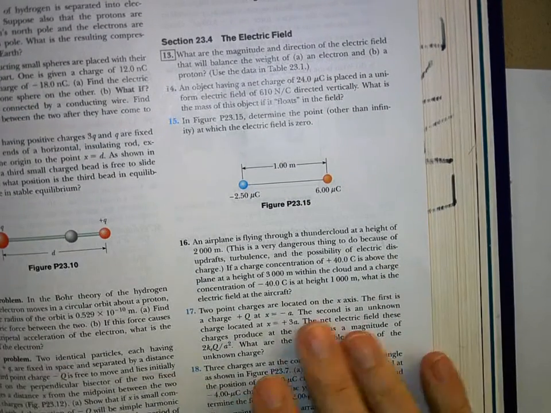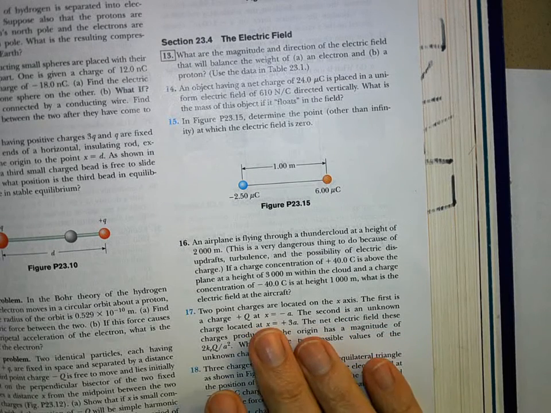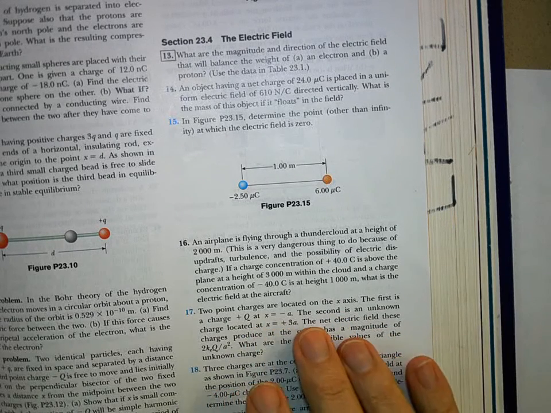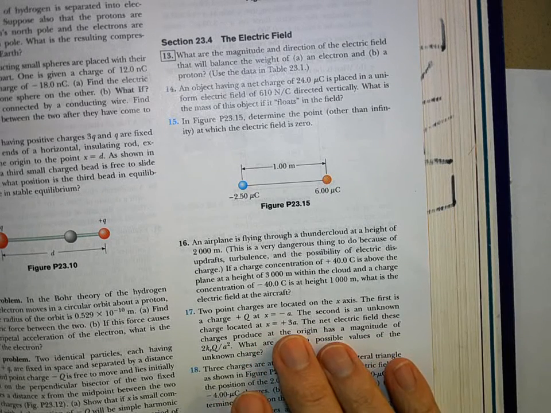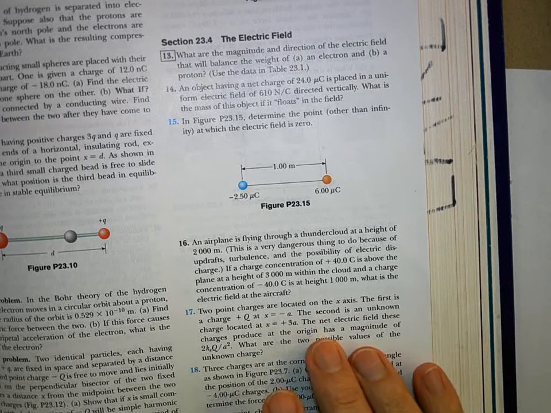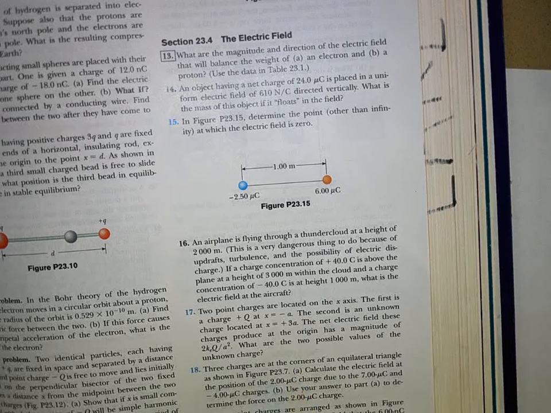It says two point charges are located on the x-axis. The first is a charge of positive q at x equals negative a. The second is an unknown charge located at x equals positive 3a. The net electric field these charges produce at the origin has a magnitude of 2kq over a squared. What are the two possible values of the unknown charge?